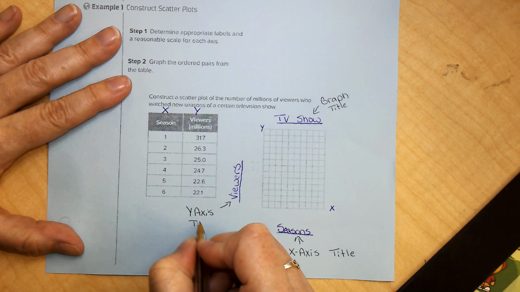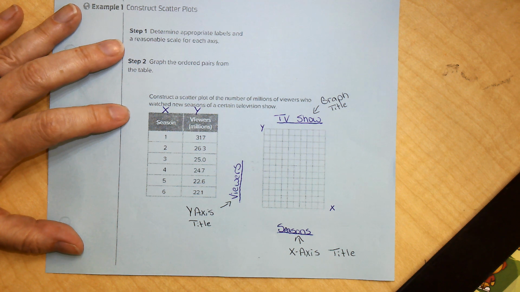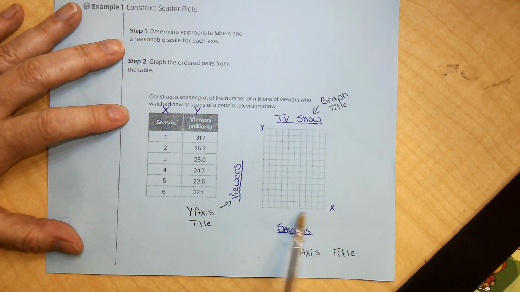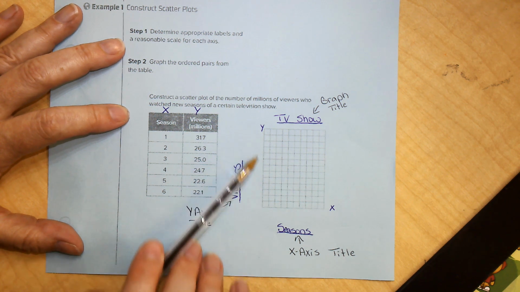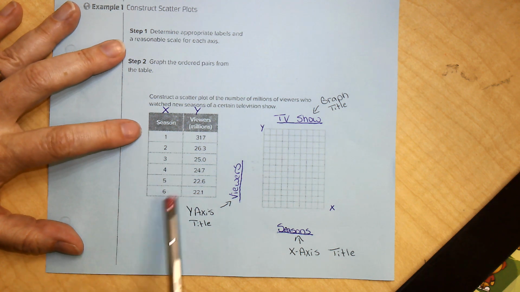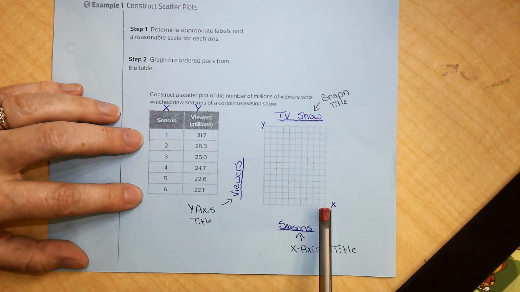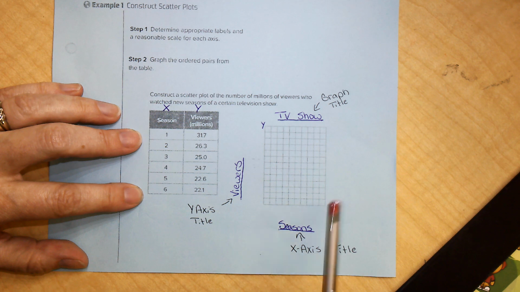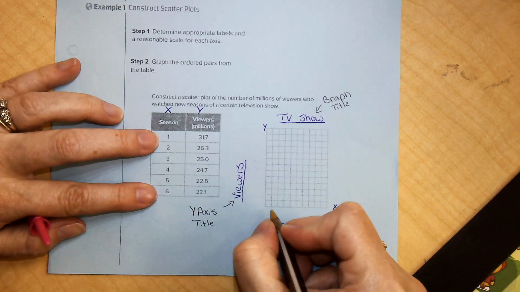All right, next up, we have got to determine how much each block is going to be worth along the x-axis and where we're going to start that, and how much each of your blocks going up the y-axis is going to be worth and where we're going to start that. So my data in my x column is 1 through 6. Well, I have enough blocks, so we can start with 1 and go on up. Okay, and each block is going to be worth 1.